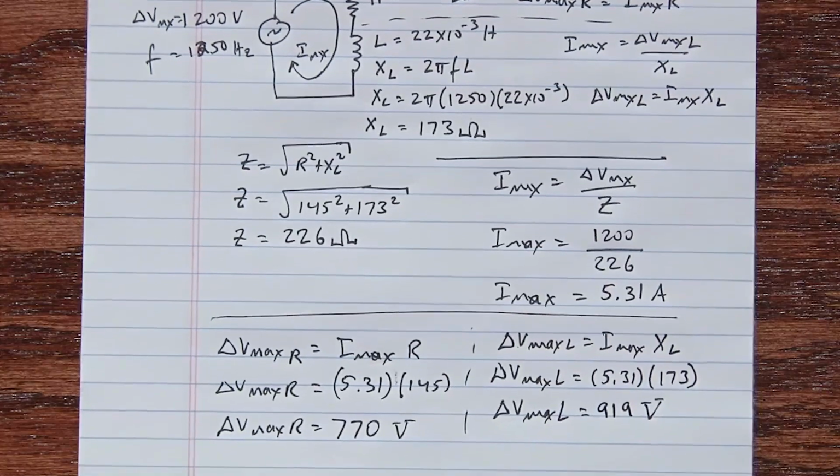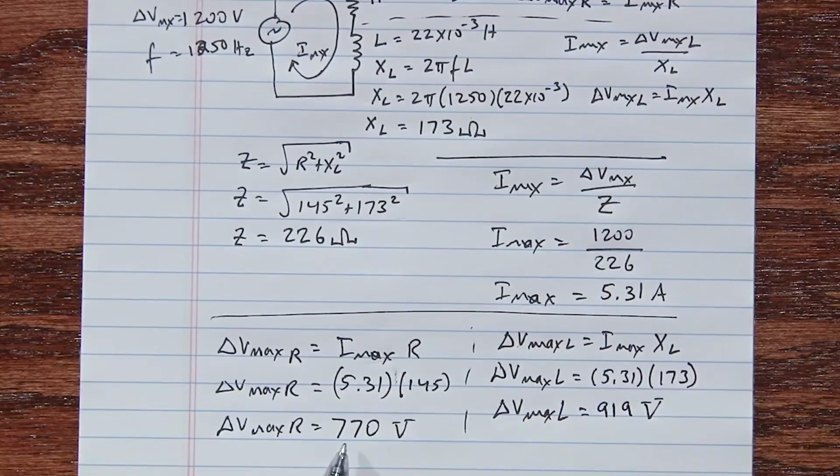So the peak voltage across the resistor is 770 volts. The peak voltage across the inductor is 919 volts.